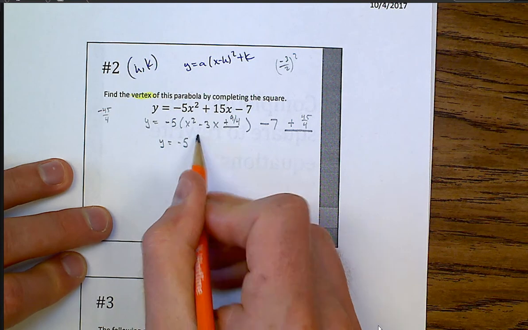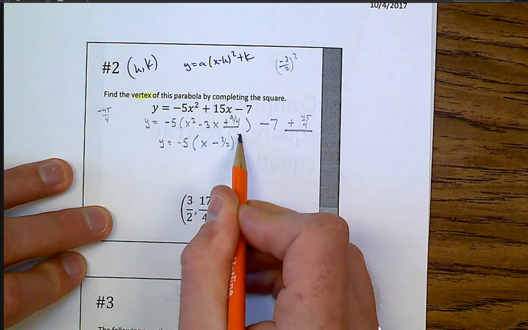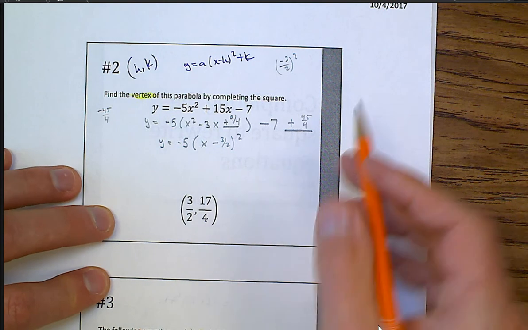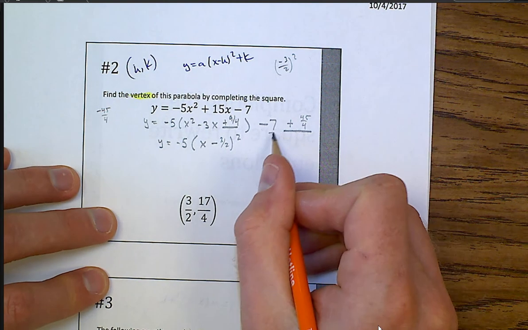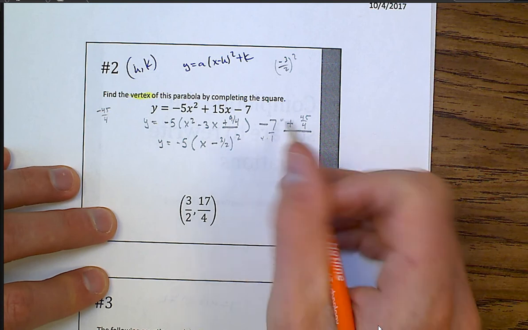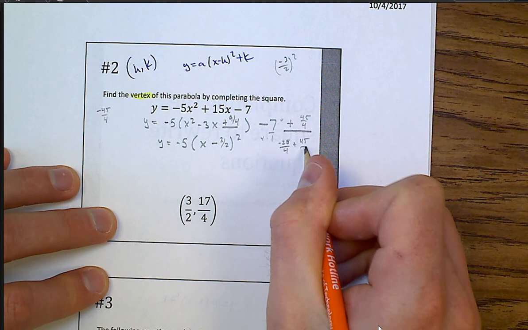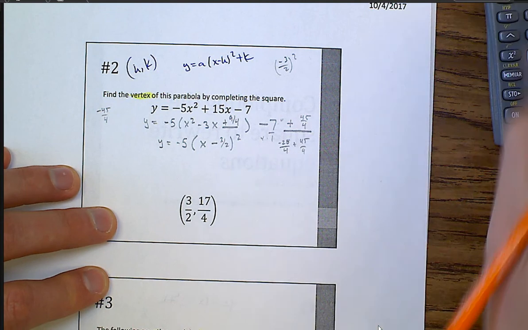Remember, I go half of b, so minus 3/2 squared, and now I need to get a common denominator here. I'm essentially going over negative 7 over 1. I'm going to get a common denominator of 4, so I get negative 28/4 plus 45/4, and that should give me 17/4.